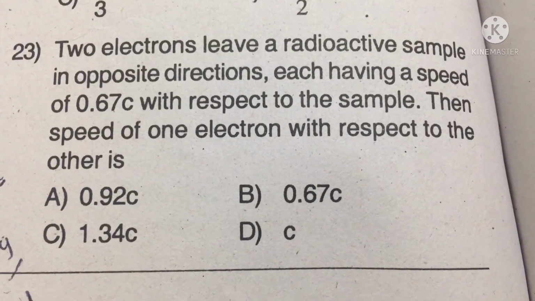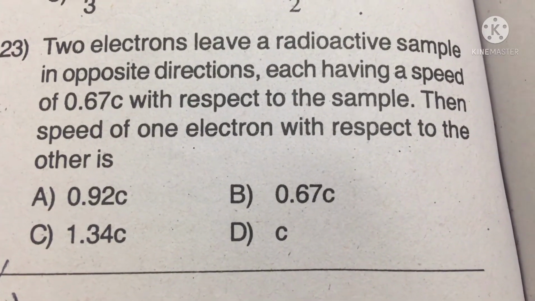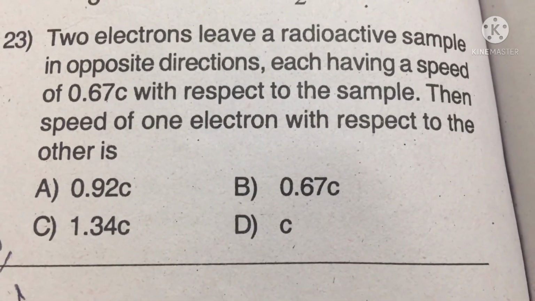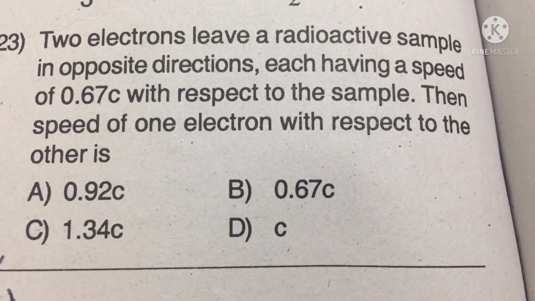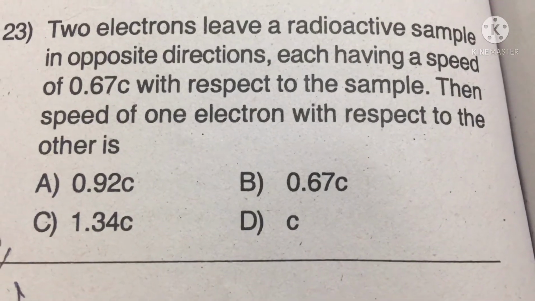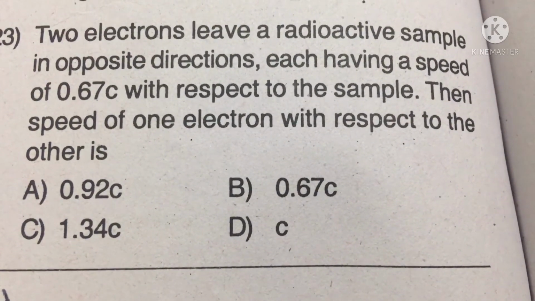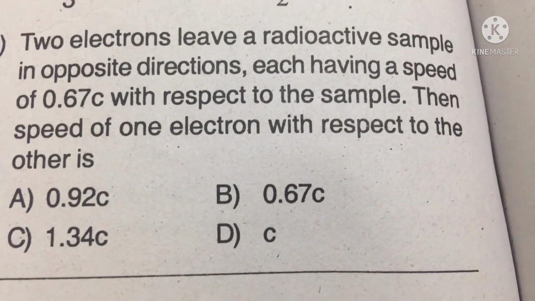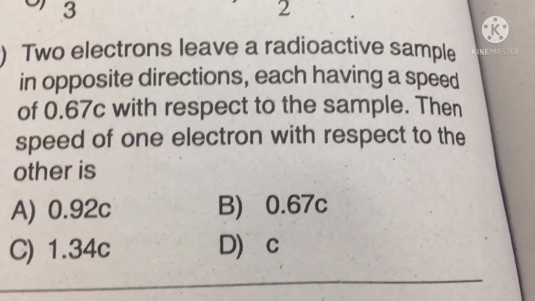Two electrons leave a radioactive sample in opposite directions, each having a speed of 0.67c with respect to the sample. Then the speed of one electron with respect to the other is? This is also from special theory of relativity.